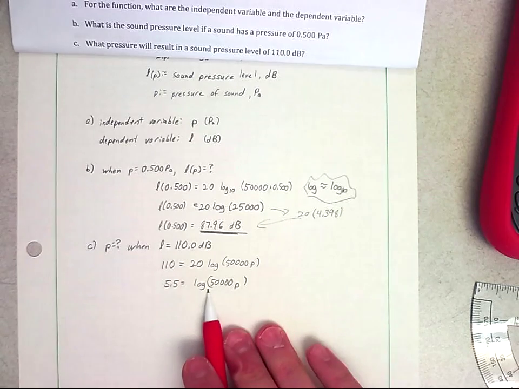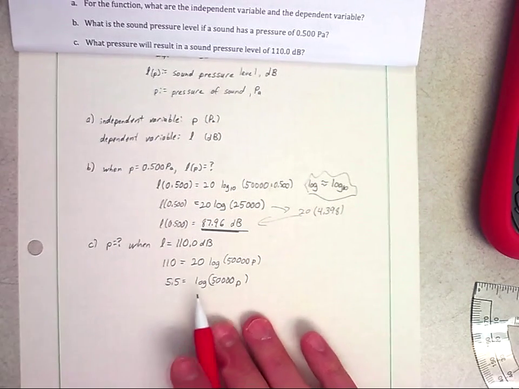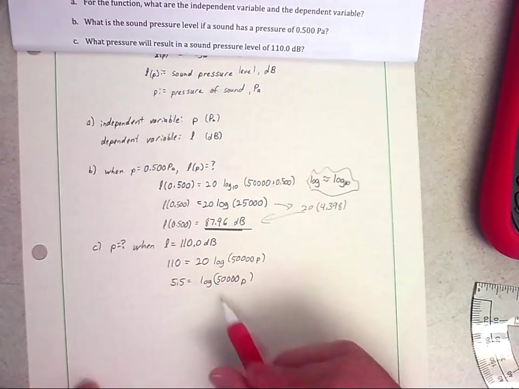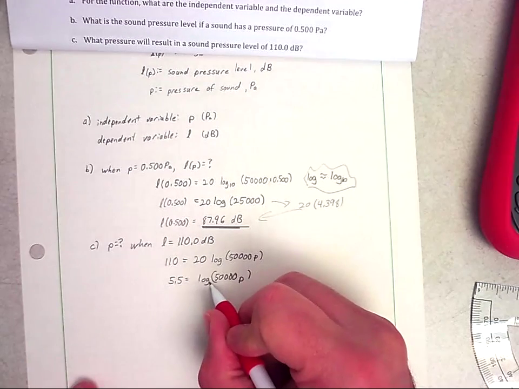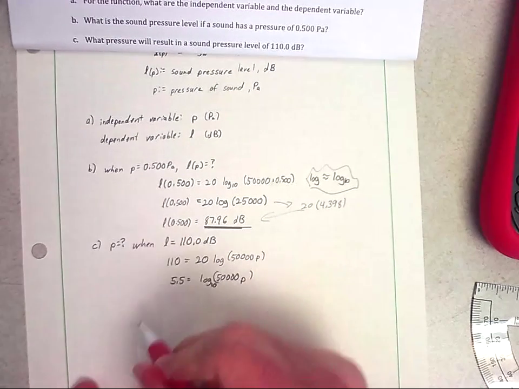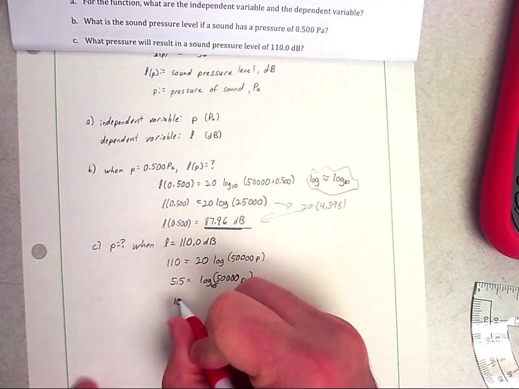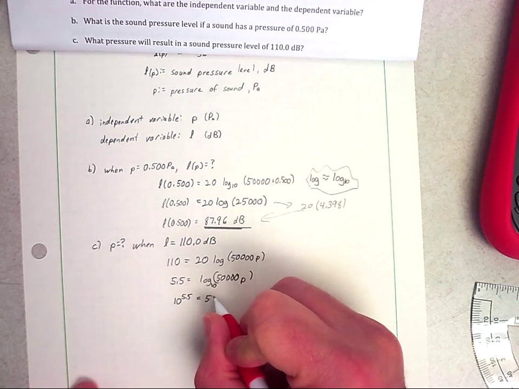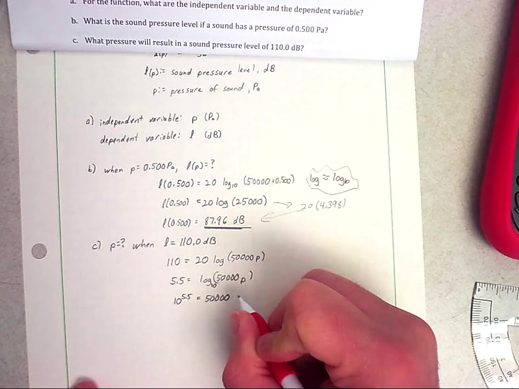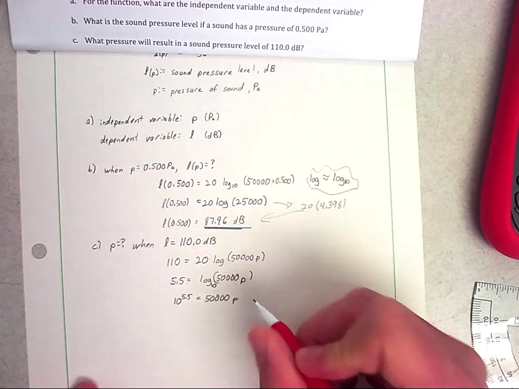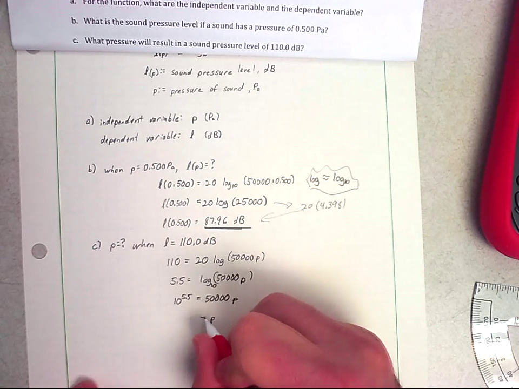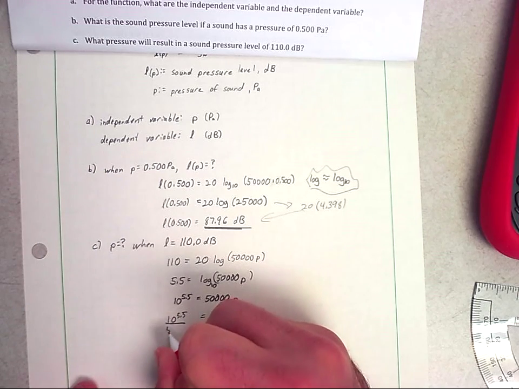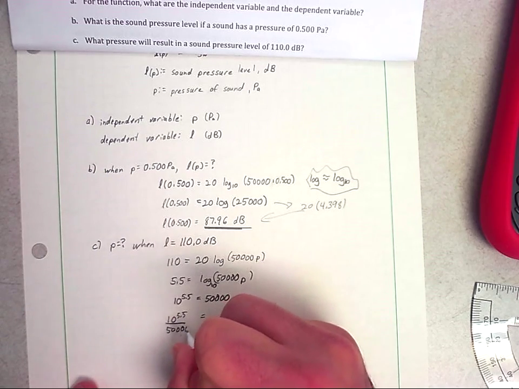Now, how do I get rid of a logarithmic function? Well, the way I get rid of a logarithmic function is by putting its base to that power. So this is log, remember, this is log base 10. That means 10 raised to the 5.5 must equal 50,000 P. So then P must be whatever 10 to the 5.5 divided by 50,000 is.